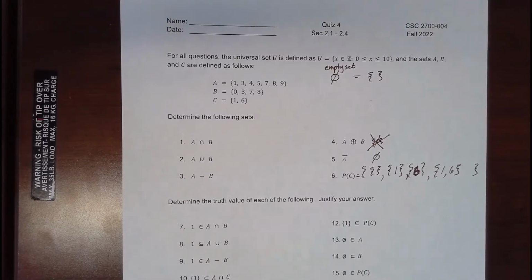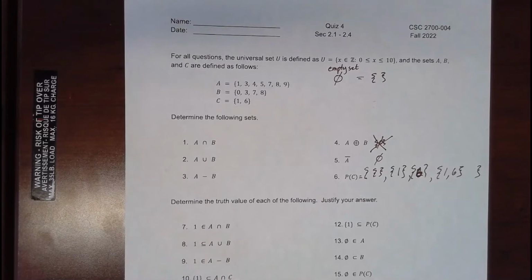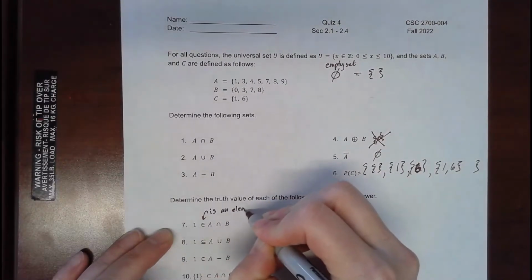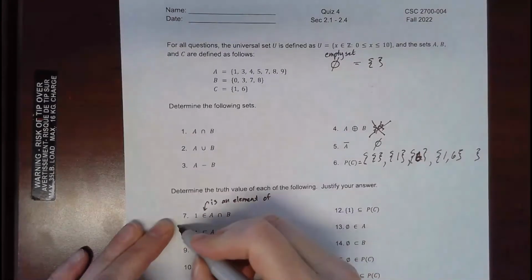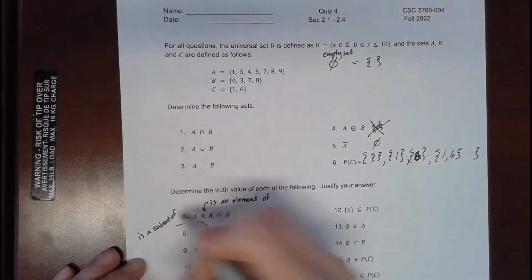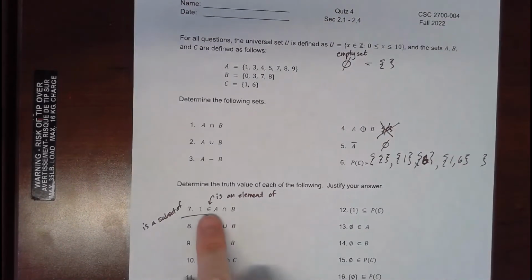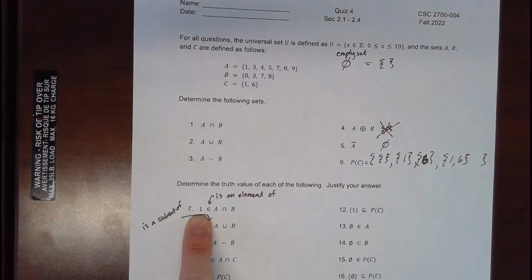What is the difference between this little symbol right here? It looks kind of like an E for element. That means is an element of. So that's the way you read that. And then this one right here, that's the subset. Is a subset of. So if I'm looking for is an element, I need to look at what appears on the left side of that operator and see if I go to the set, is it in there?